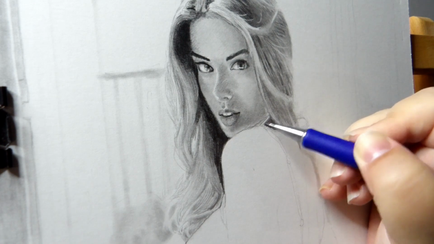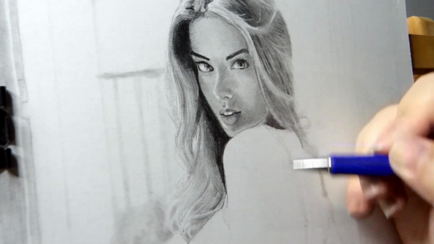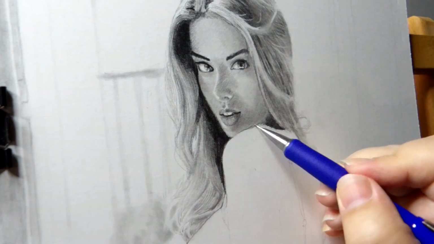We'll continue by adding a dark shadow under her hair. With this added, we can add more to her skin tone.